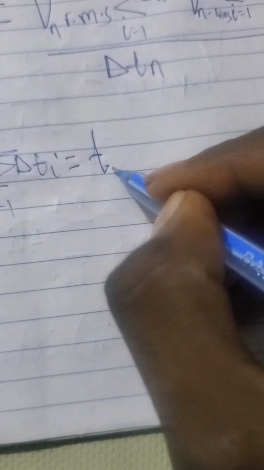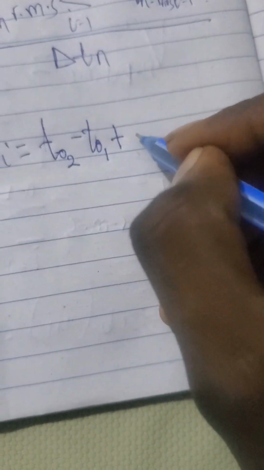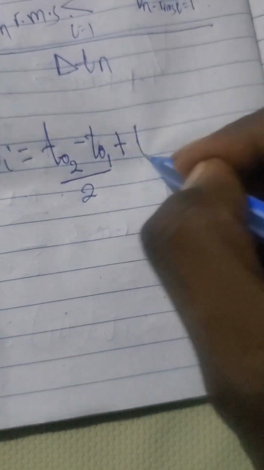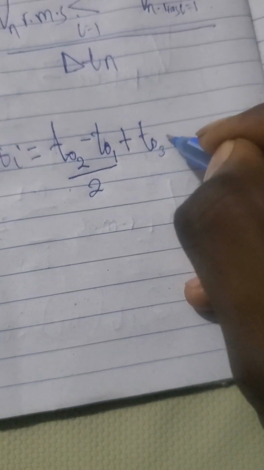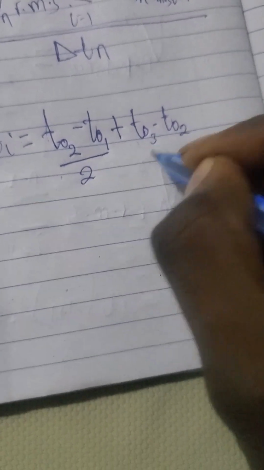And therefore, the summation of the one-way vertical travel time will be given as the two-way vertical travel time of the second layer minus the two-way vertical travel time of the first layer, but over 2, of course. Then you plus the two-way vertical travel time for the third layer minus the two-way vertical travel time for the second layer, over 2.